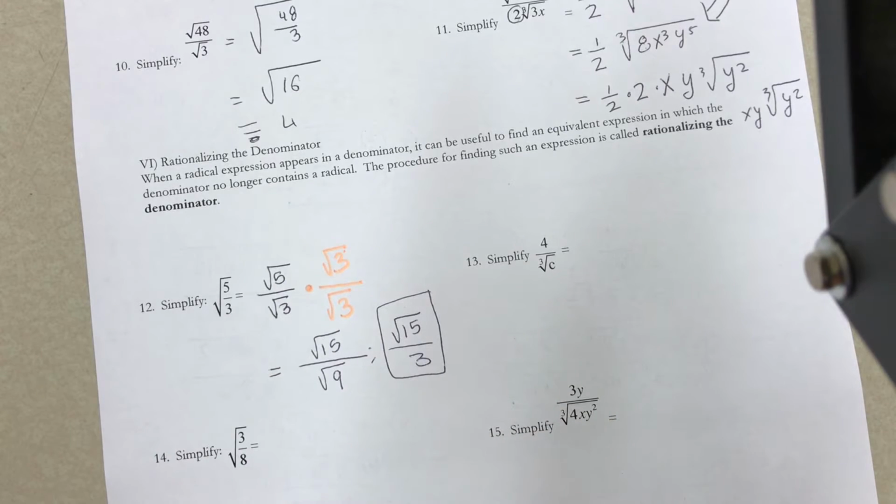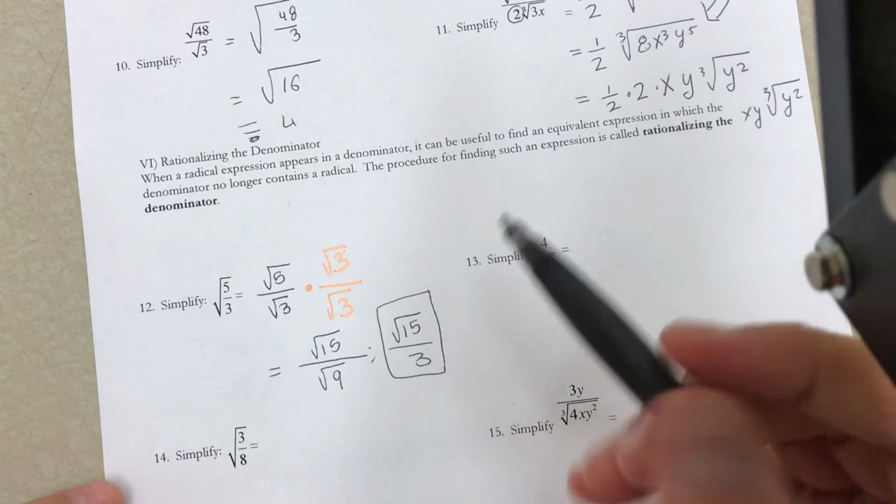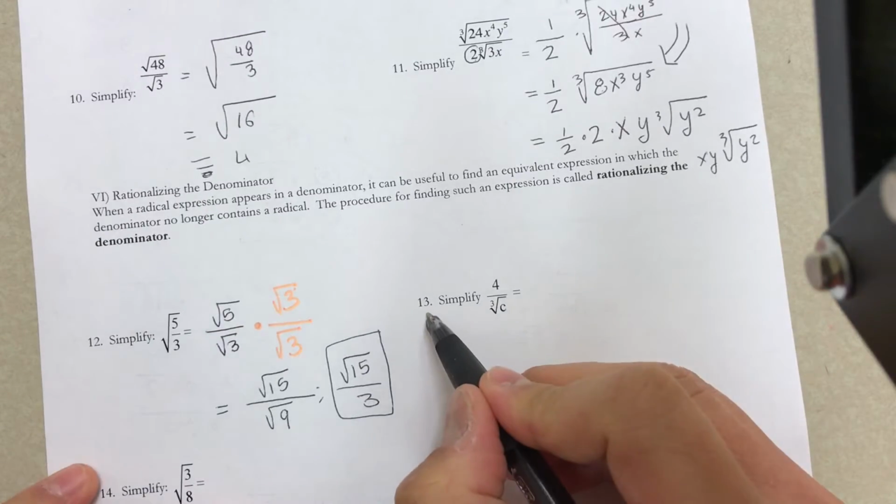Now most of the times it will be itself, but sometimes it might not be. So you kind of have to be careful, okay? Let's go on to the next problem, number 13.